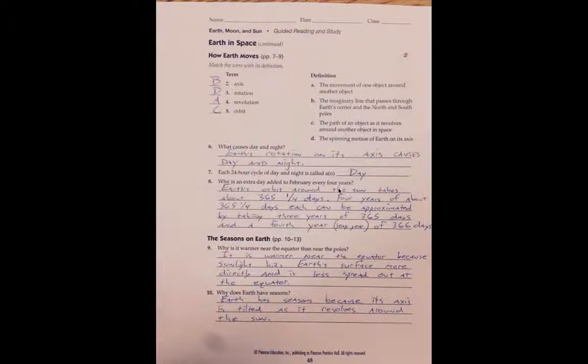Number 8, why is an extra day added to February every 4 years? So they're talking about leap years. The Earth's orbit around the sun takes about 365 and a quarter days. 4 years of about 365 and a quarter days each can be approximated by taking 3 years of 365 and a 4th year, a leap year, of 366. So we don't do a quarter each year, we just save those quarters for every 4th year to make a full extra day.